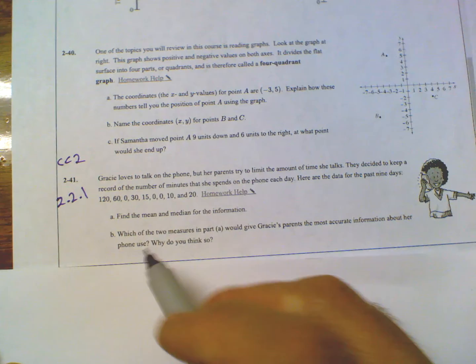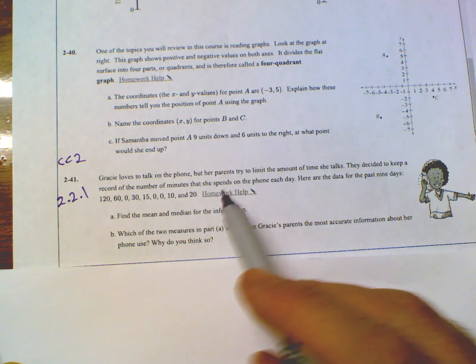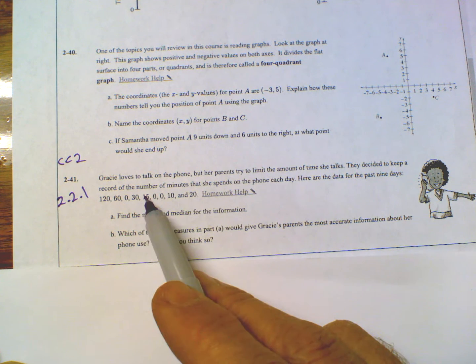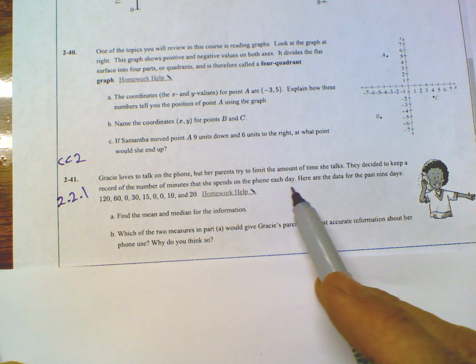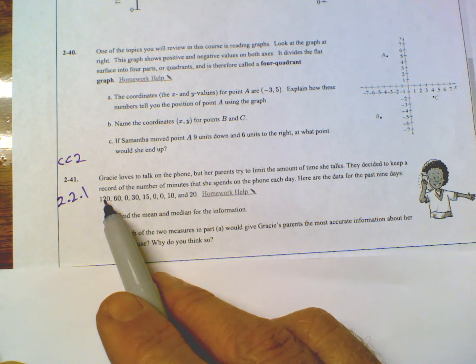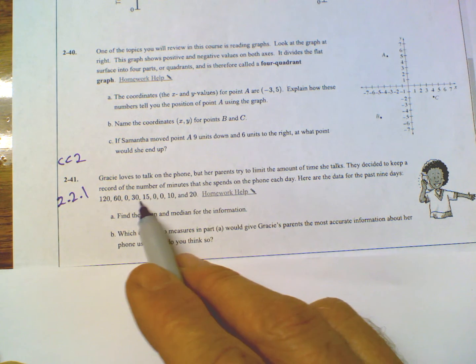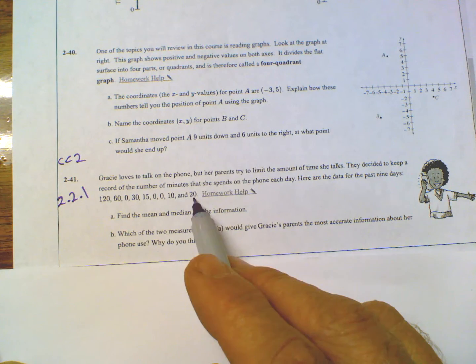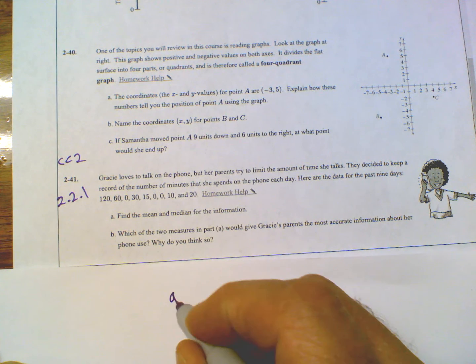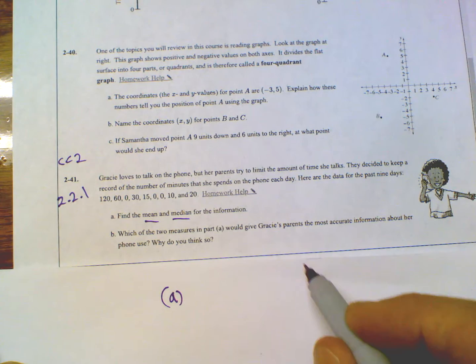All right, so it says Gracie loves to talk on the phone, but her parents try to limit the amount of time she talks. They decided to keep a record of the number of minutes that she spends on the phone each day. Here's the data for the past 9 days. So she's got each of those data points: 120, 60, 0, 30, 15, 0, 0, 10, and 20. So A wants us to find the mean and the median, right?